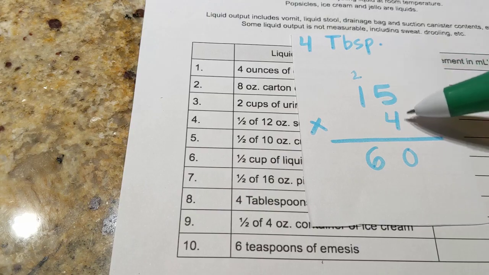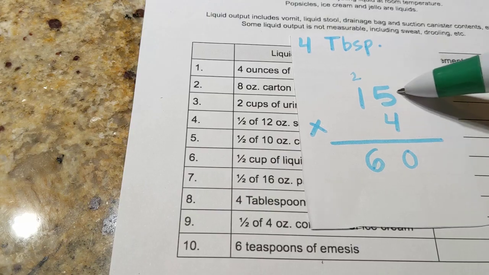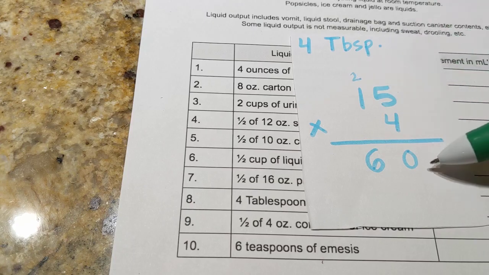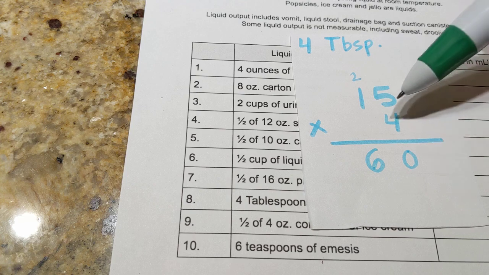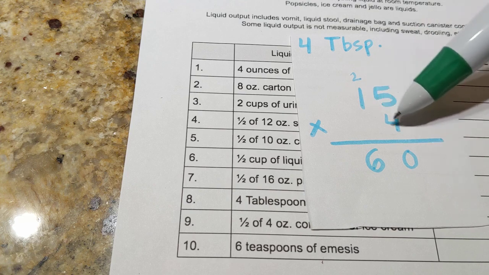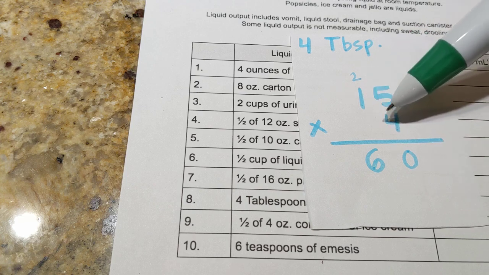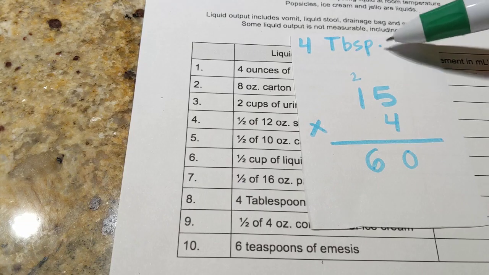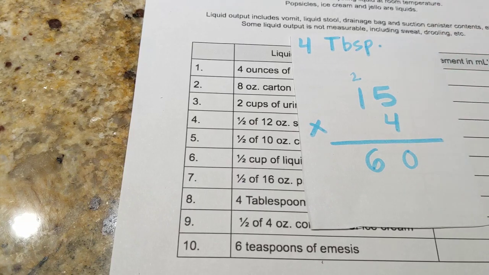So the first thing we're going to do is, what is 4 times 5? That's going to be 20. We put the 2 up there. We put the 0 down here. The next thing we do is 4 times 1. 4 times 1 is 4, and then we add 2 more. So 4 plus 2 is 6. So we can see that 4 tablespoons is 60 milliliters.